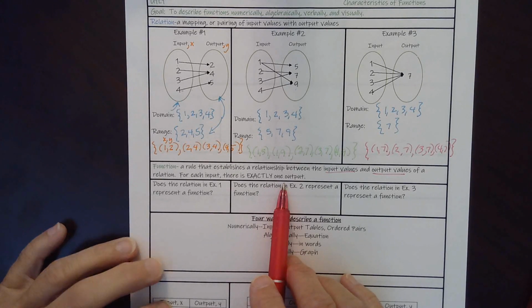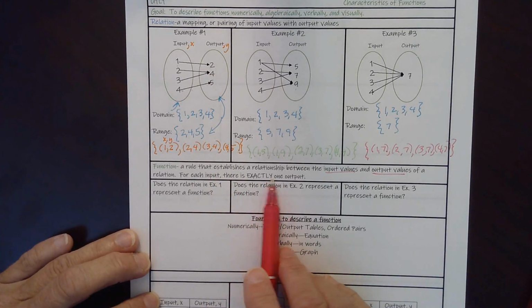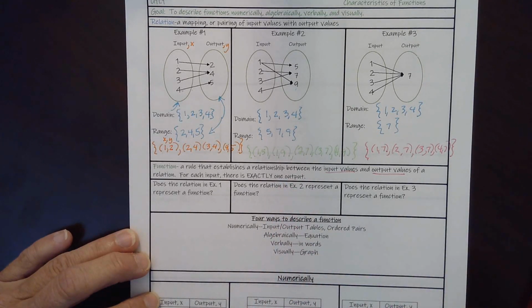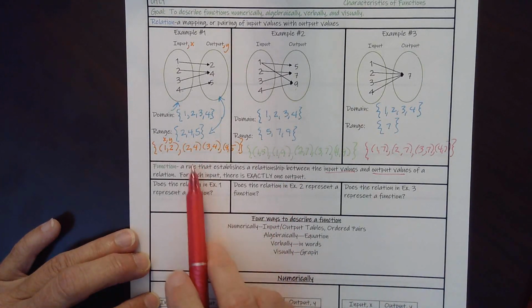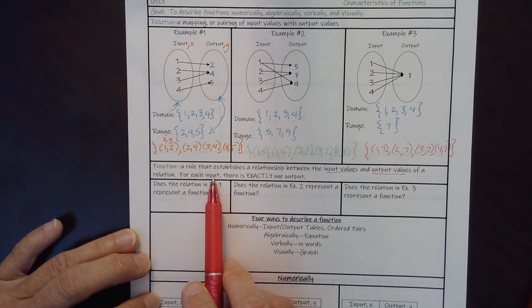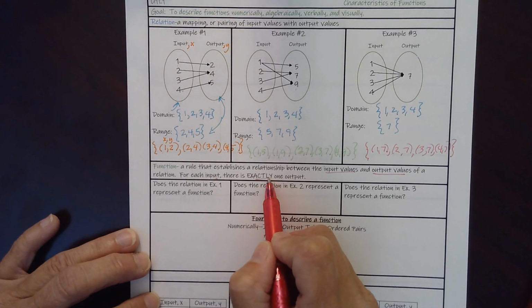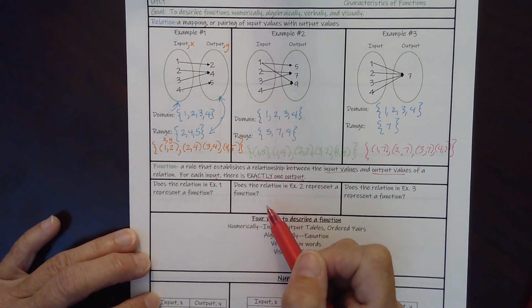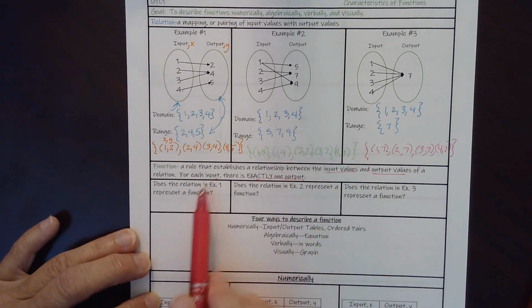So for a function, for each input, there is exactly one output. Let me say that again. In a nutshell, a relation is also a function if each input has exactly one output. All right, so let's go back to our 3 examples here.